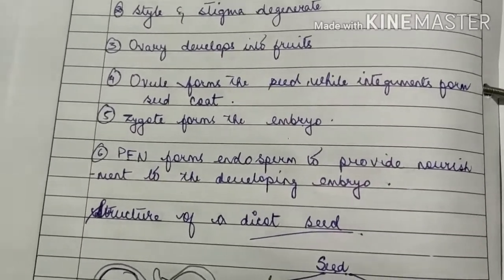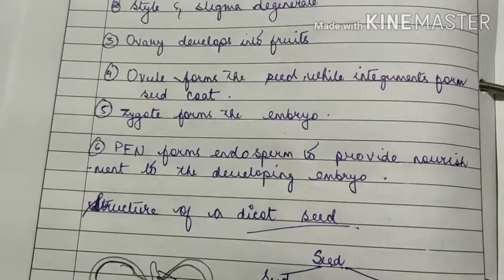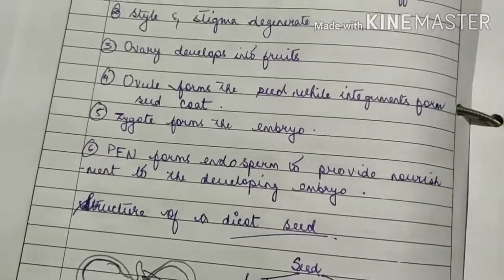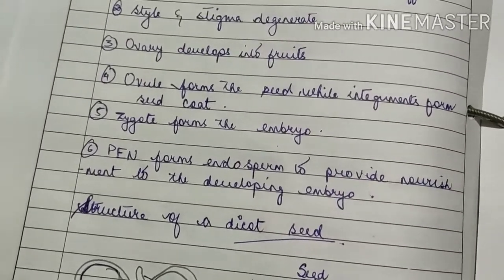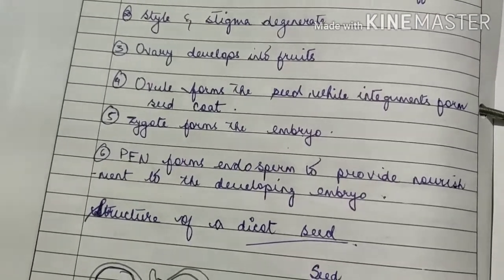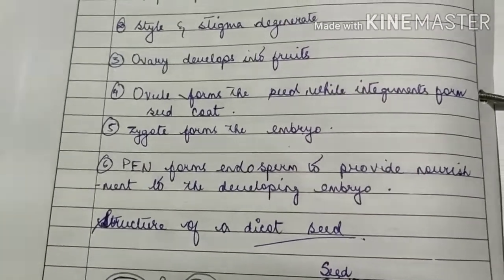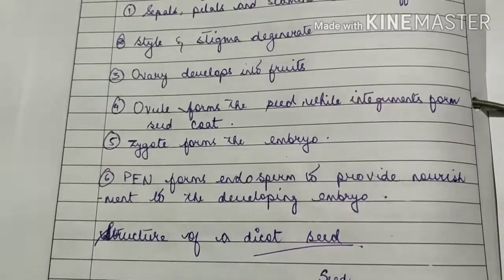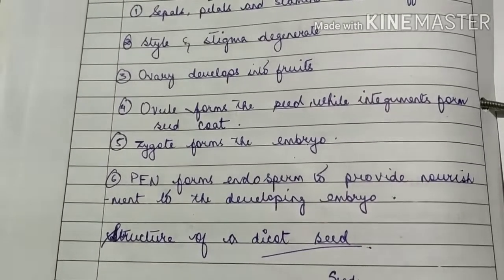But in some other cases, it is seen that endosperm is left. Most of the endosperm, or a handful amount of endosperm, is left out, and it becomes a part of the fruit. It is called an endospermic seed or albuminous seed.